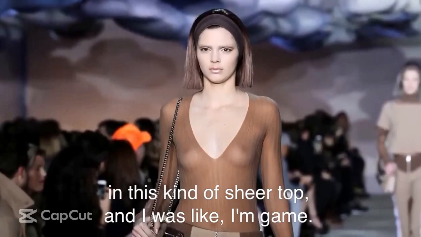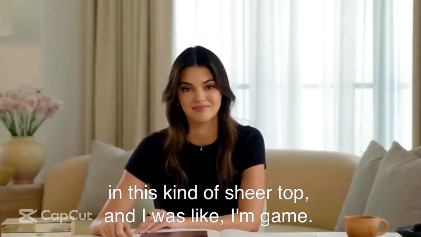To put me in this kind of sheer top, and I was like, I'm game. Like, I don't mind. The core meaning of I'm game is to be willing and enthusiastic to participate in something. It means you're ready and eager to join in. For example, are you up for a game of volleyball? I'm game. We're going hiking tomorrow. Are you game? Yeah, I'm game. Anyone want to try this new restaurant? I'm game. It's a very positive and informal expression.